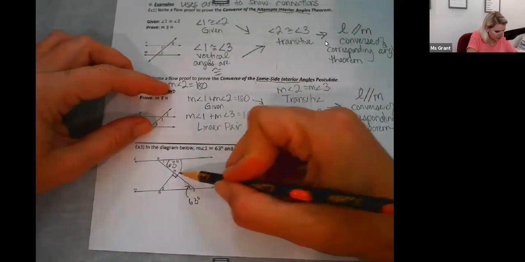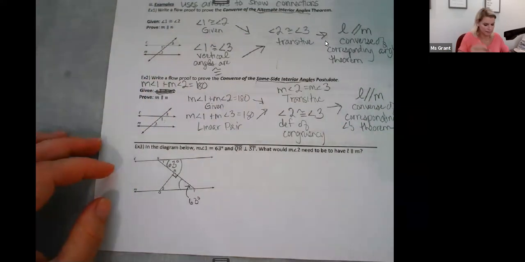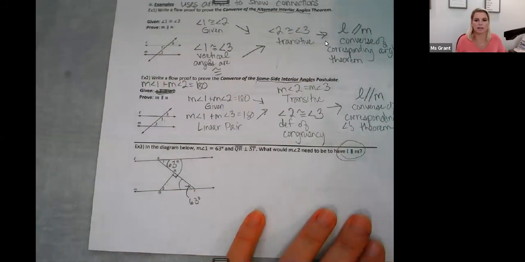Angle 2 needs to be what to prove that they're parallel? If I say that this is 63 and this is 63, what would angle T need to be? Okay, so angle T would have to be 63 because then I'd have alternate interior angles. And I want alternate interior angles because then I can say, if they're alternate interior angles, then the lines are parallel.